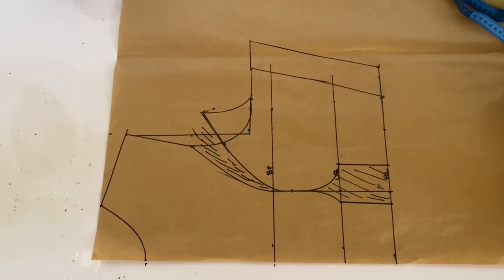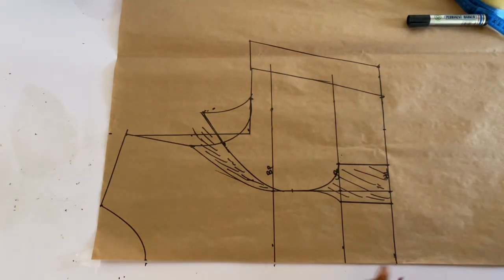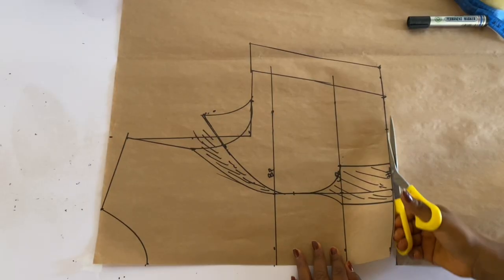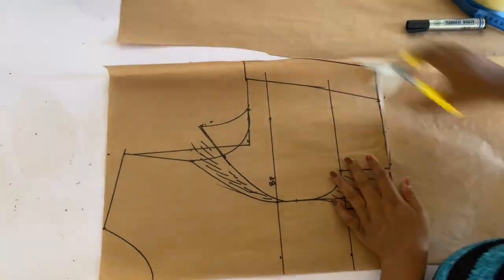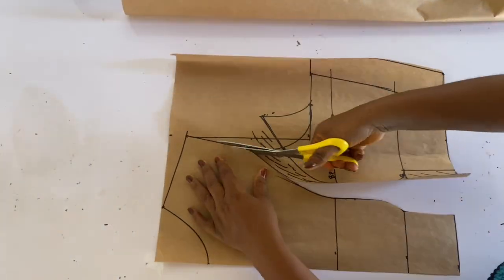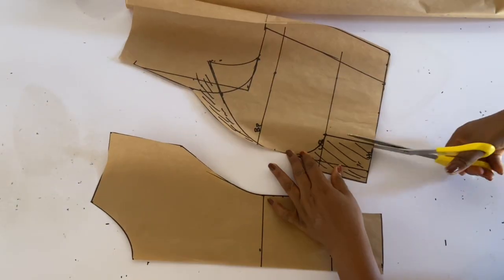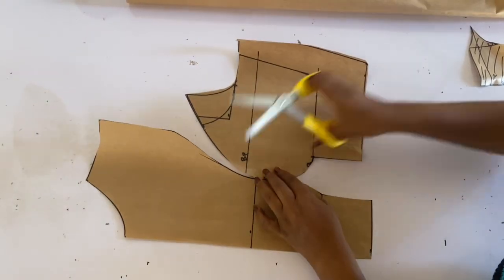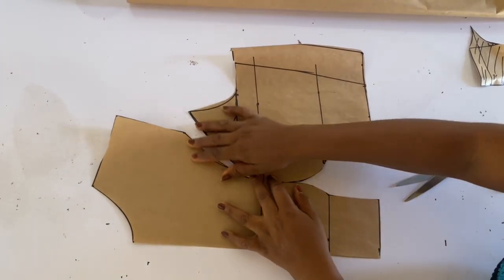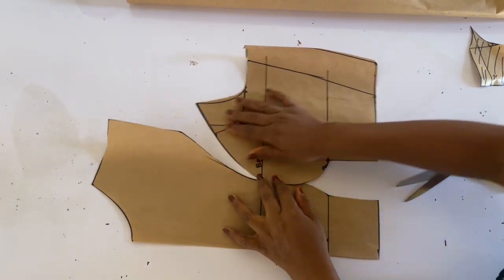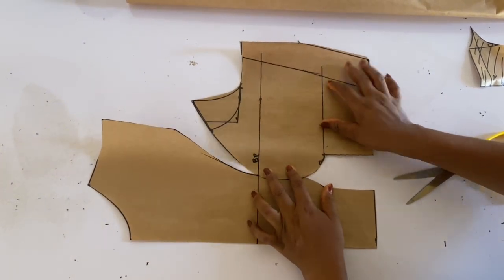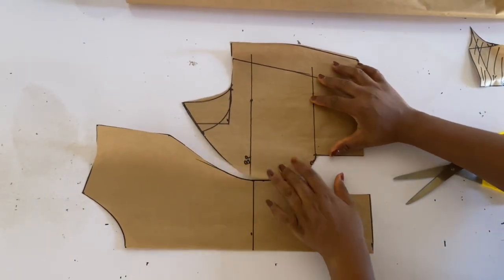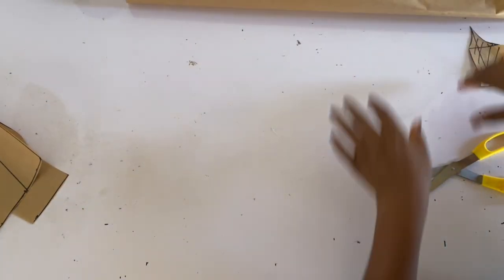So this is all for our front pattern, and the next thing for me to do is to cut out this pattern for you guys to see how it is, okay? Any parts that you do not see here are parts that we will not be needing. So look at how I am cutting all these parts off. These are the parts that we will be needing for the front piece. These two patterns are the parts we will be needing for the front piece, right here.